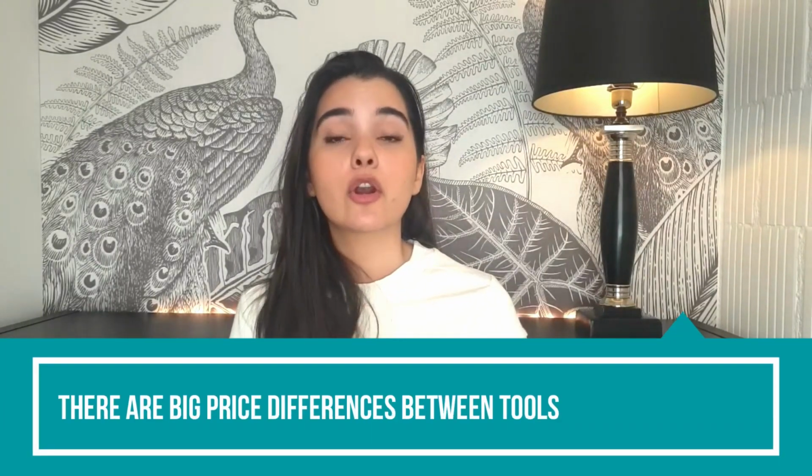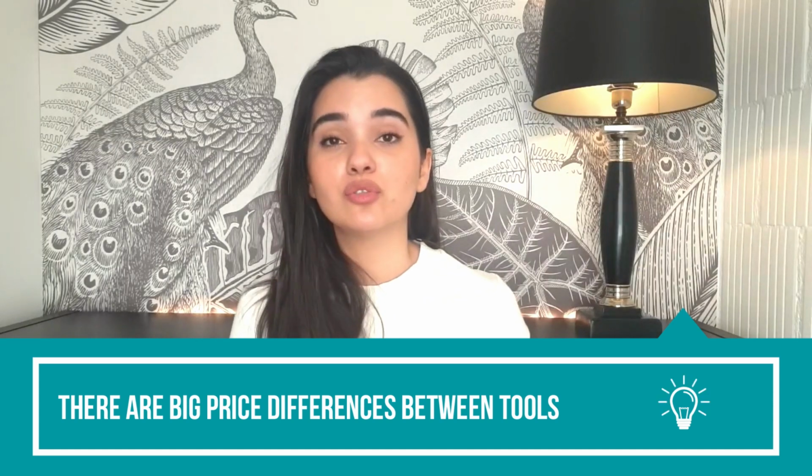Another thing to consider when it comes to costs is that there are huge price differences between tools. For example, if you're in the market for a CRM that can pull your data directly from your email, you might want to look into Zoho. They offer a free plan, and then the next tier is around $7 per month. On the other hand, we have a tool which is probably the most well-known CRM called HubSpot. HubSpot also offers a free version, but as soon as you need to upgrade, it's gonna cost you much more than $7.